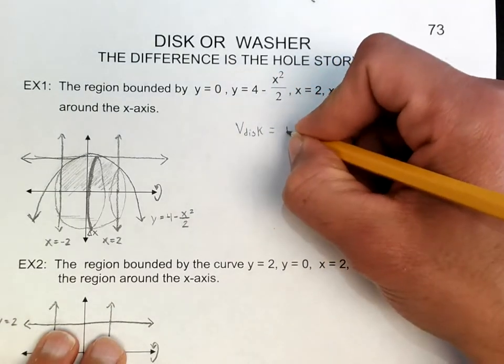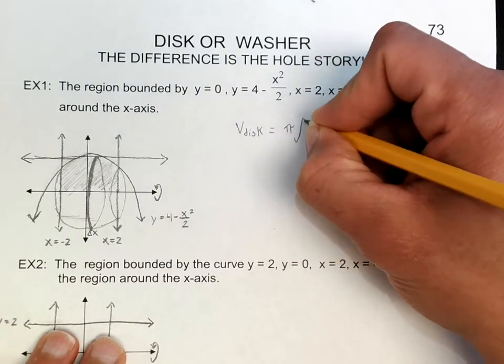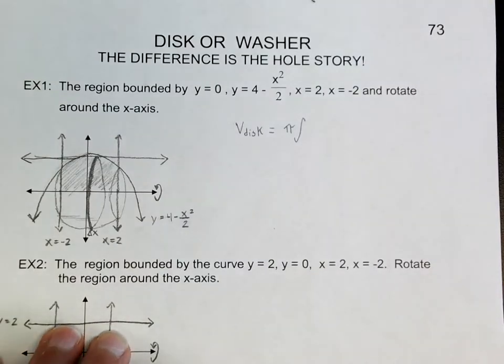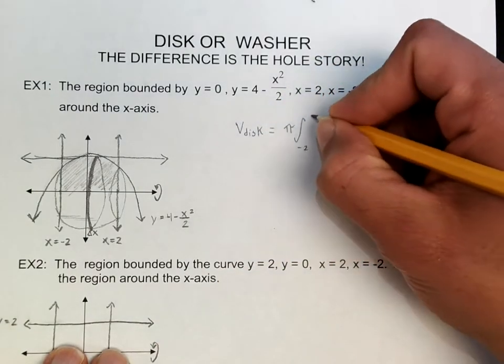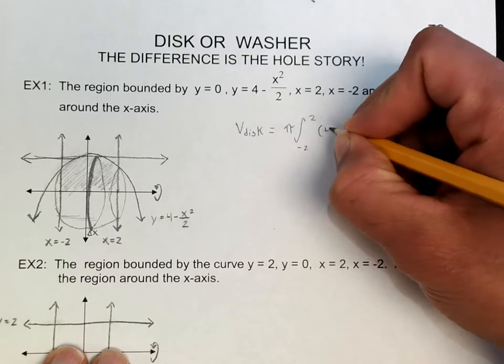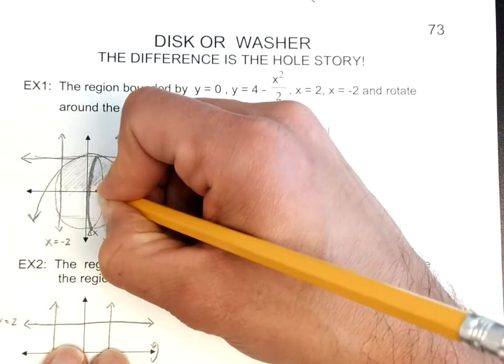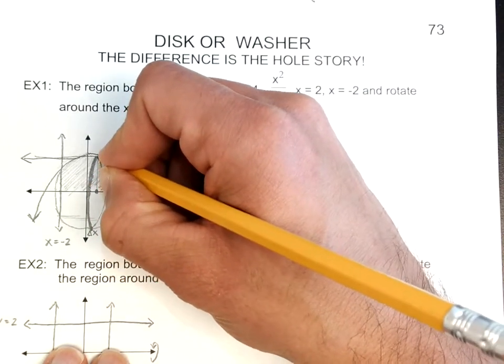So we found out that the formula was pi r squared, which is the area of the base, times the height, and the height would be the dx, or the thickness, and that delta x becomes dx once you integrate. So we're going to go between -2 and 2. And the radius, if you look at it, is between here and the top of this line.